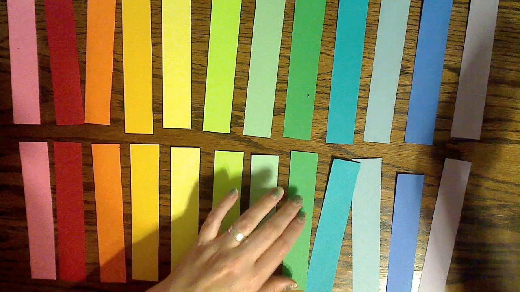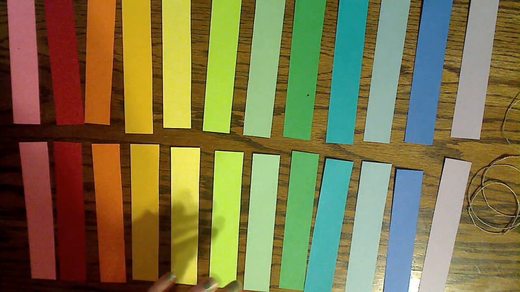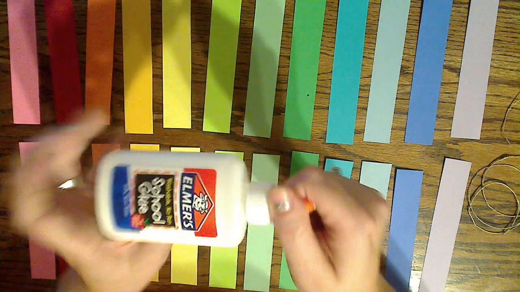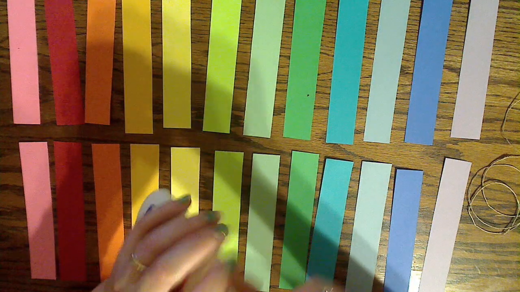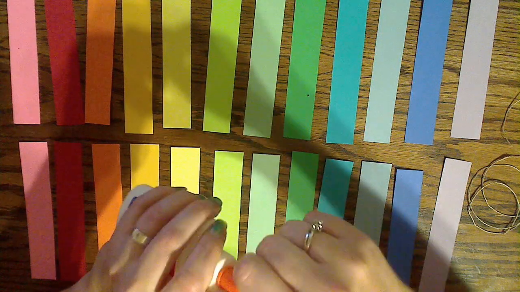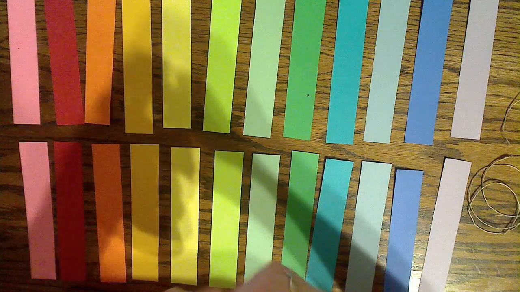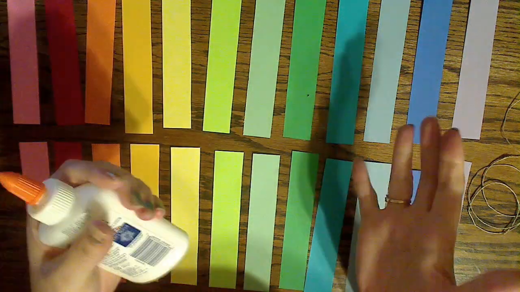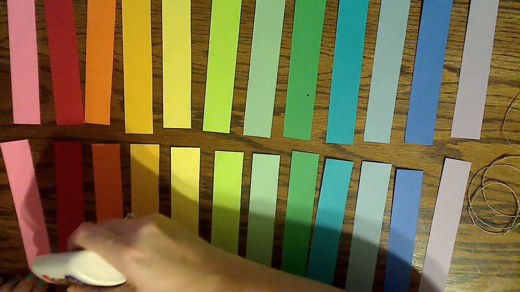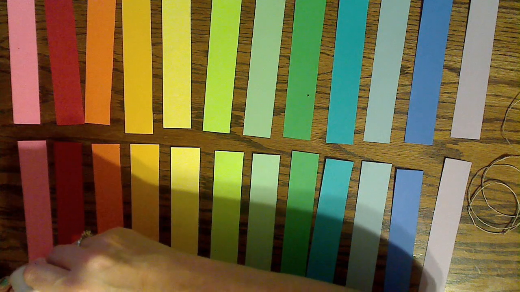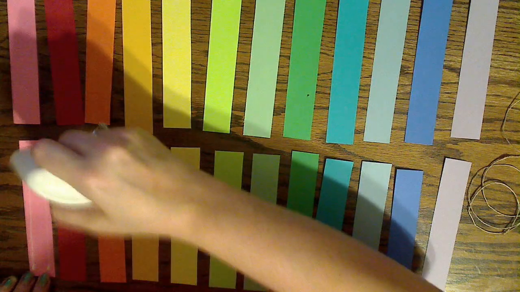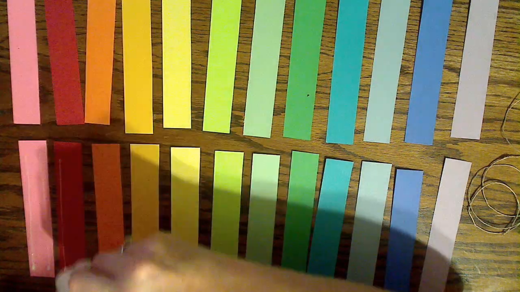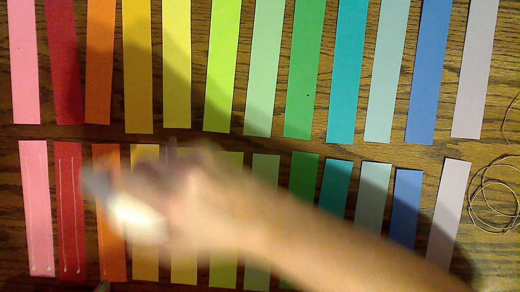What I want to do is I'm going to use my school glue for this one. Again, you can use any kind of glue you have at home. If you don't have any glue, go ahead and just use tape. And if you don't have these supplies, just enjoy watching Miss O'Keefe make it. So I'm going to do a line across the top, a very small, thin line on all of them. Let's fast forward again.